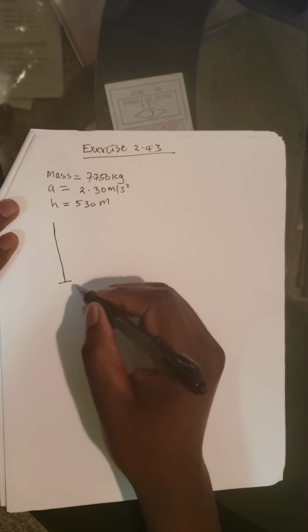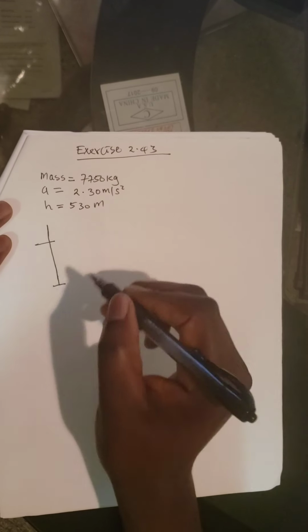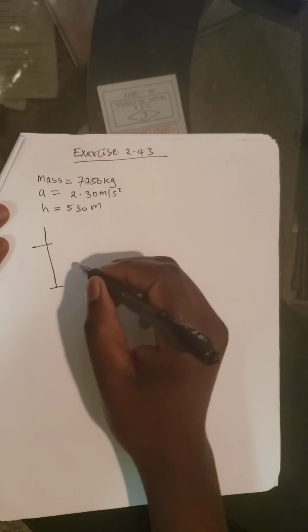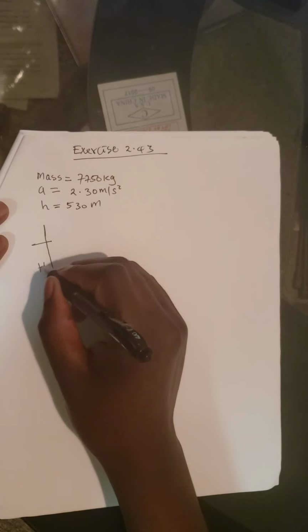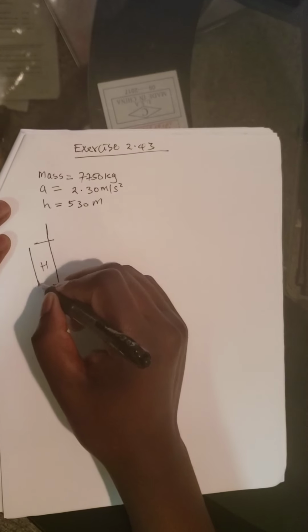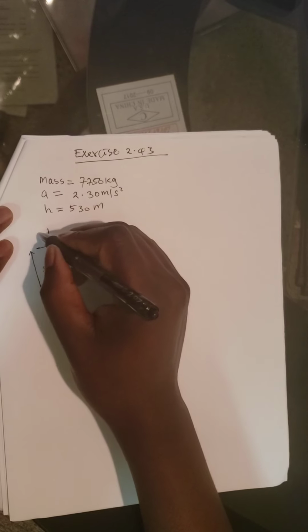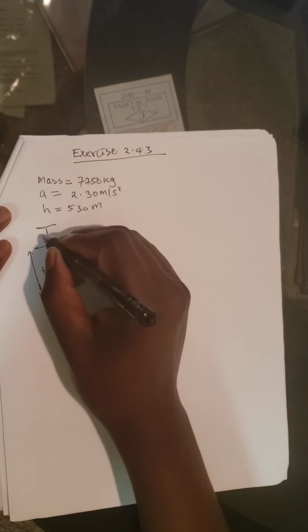Let's say it was launched from here to here before the engine failure. So let's call this H, from here to here, and this is the maximum height there.